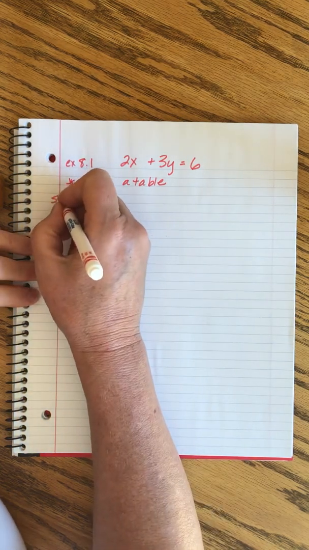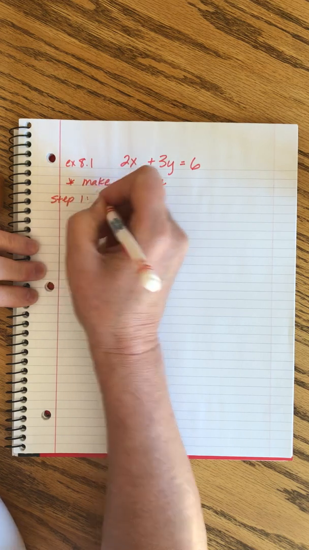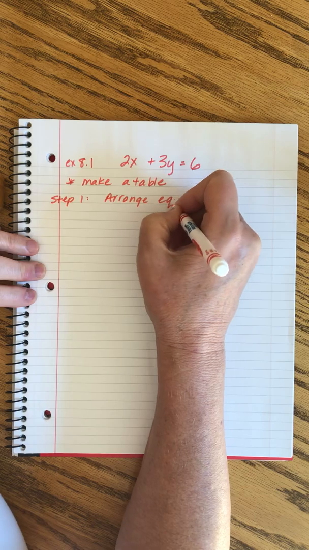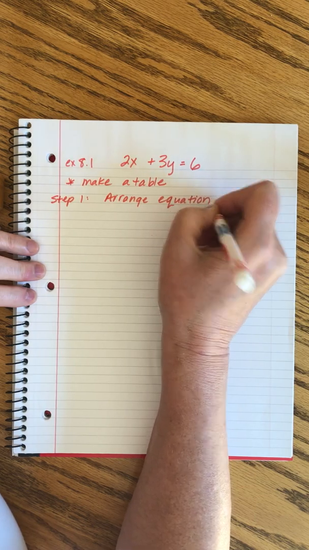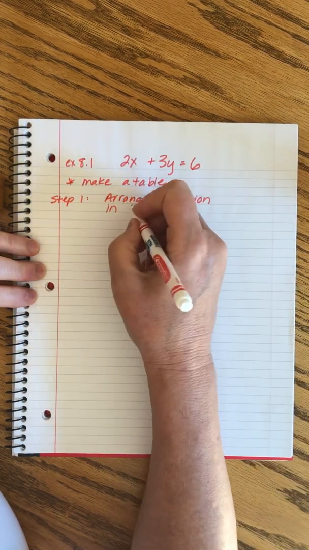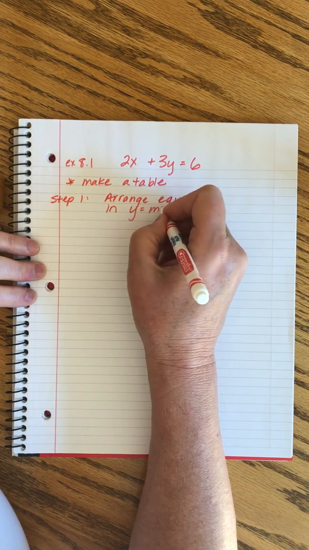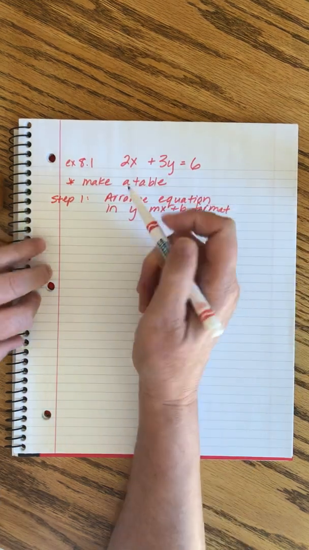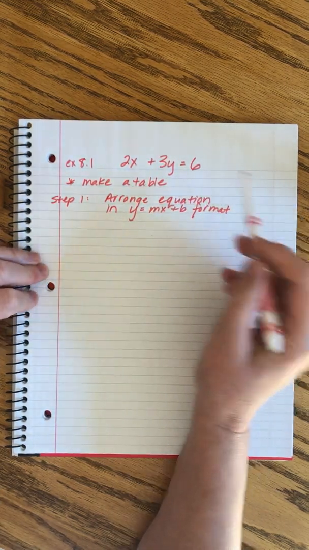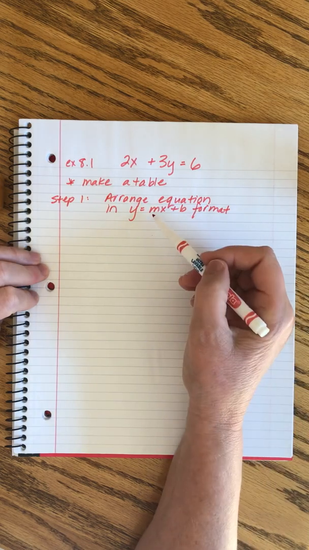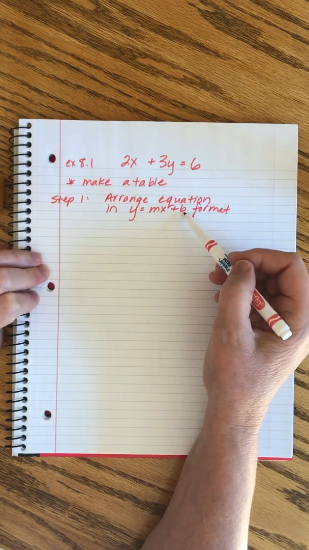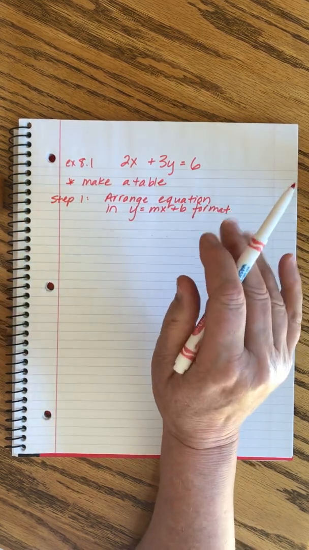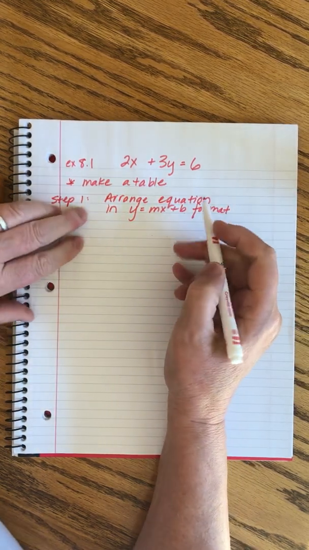The first step, we want to arrange our equation in y equals mx plus b format. This is not the way we want the equation to look. That's the way John gave it to us in the book. We want it to be y equals mx plus b format because that makes it super easy to graph. Once we get it in this format, we've got all the information we need. So we need to rearrange this.